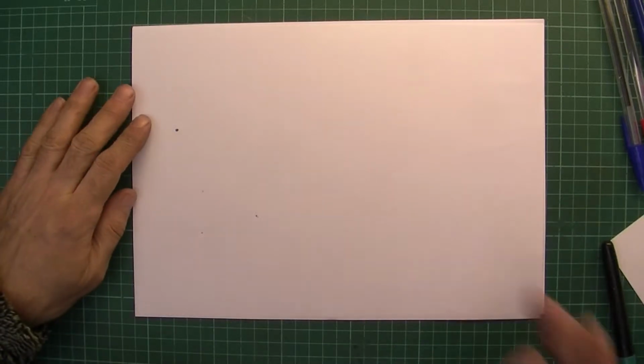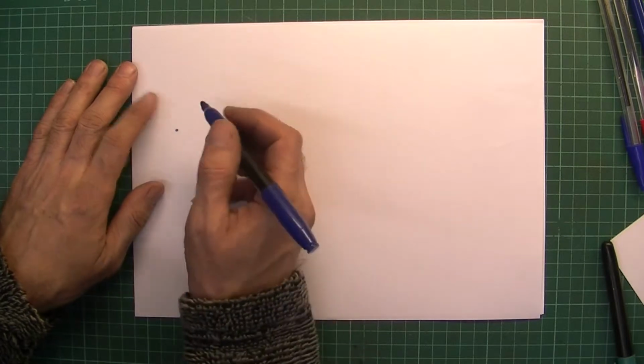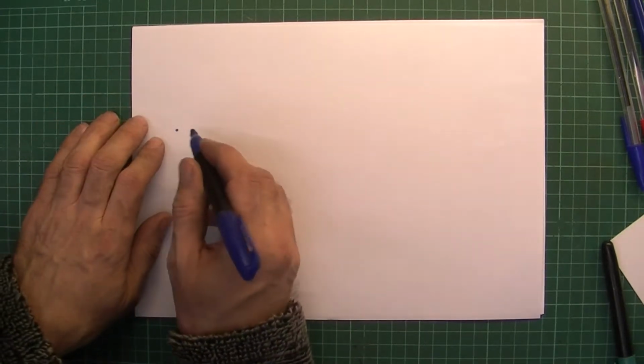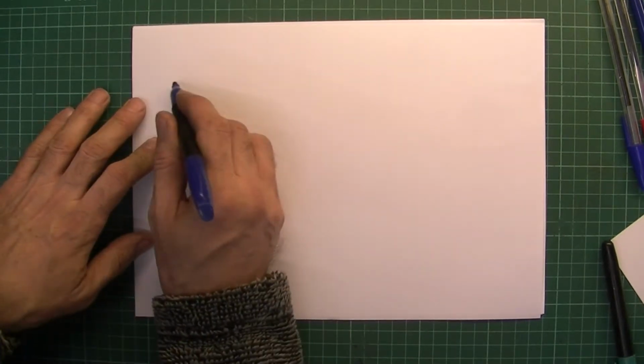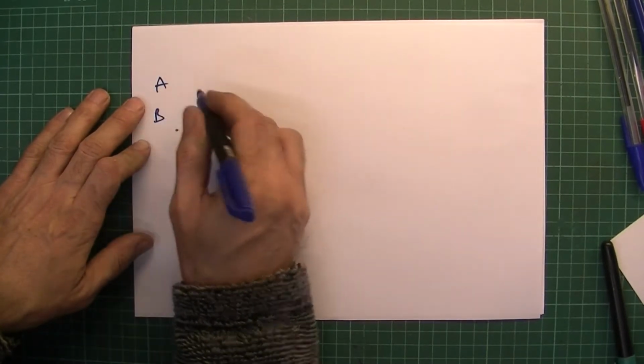Here's another video for my GCSE students revising logic gates. This time around we're going to do the NAND gate. It looks very similar to an AND gate, but not quite. So let's have two inputs, A and B.